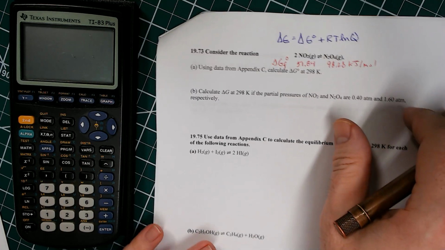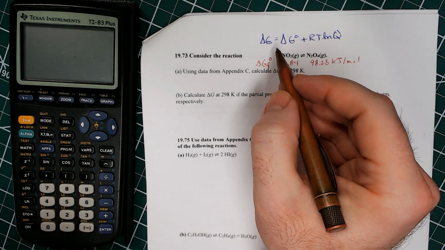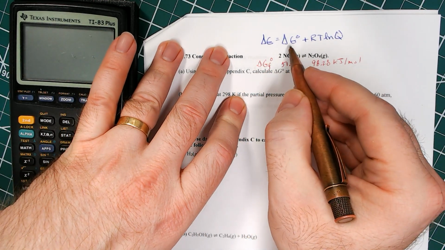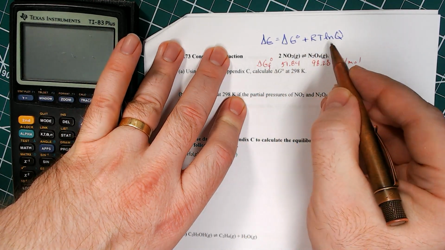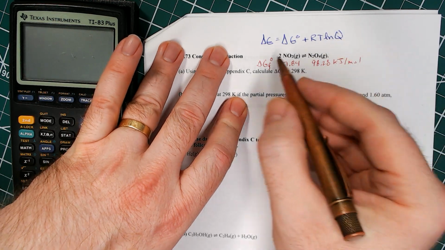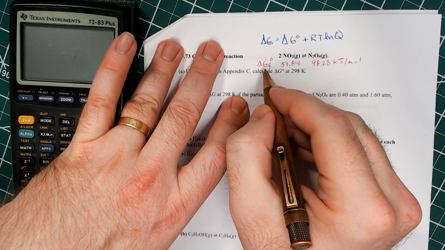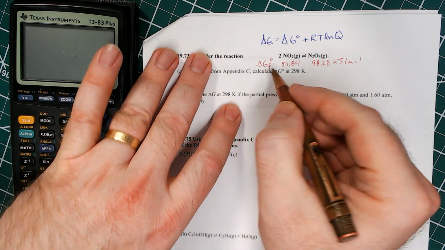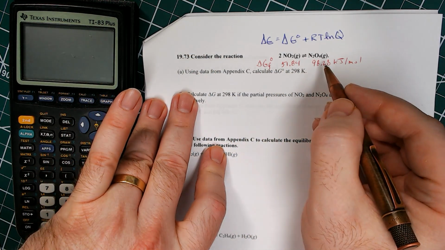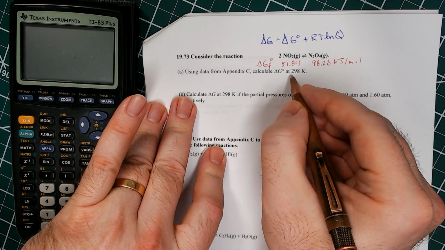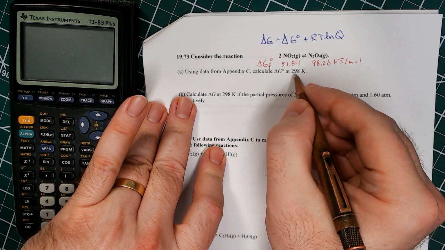So we want to look at number 73. And so here we've got number 73. I've written down that equation that we just had, delta G equals delta G standard plus RT natural log of Q. And then I've also looked up the Gibbs free energy of formation. And the reason that we're going to be able to use Gibbs free energy of formation in doing this calculation is because we're doing it at 298 Kelvin.